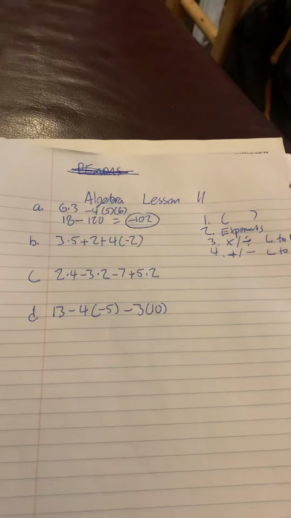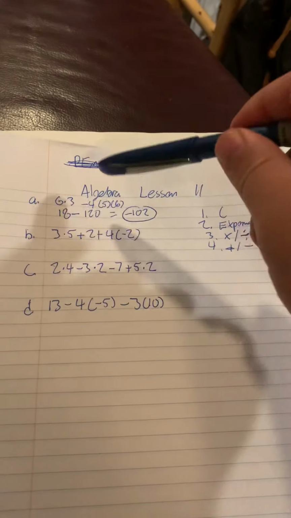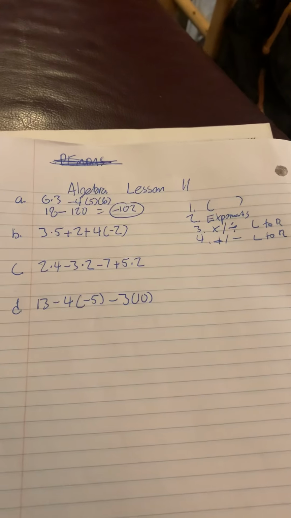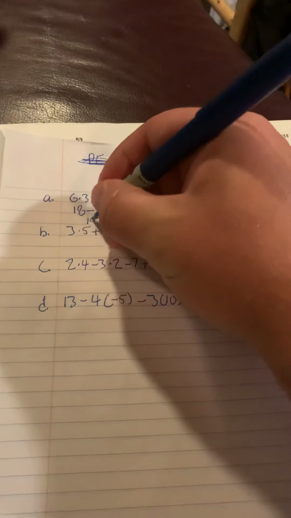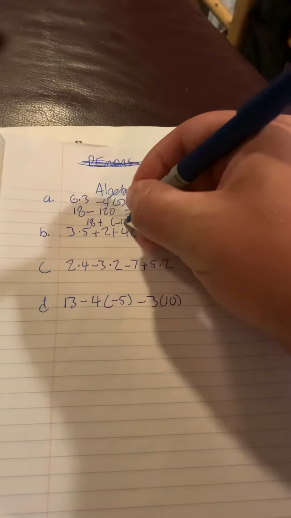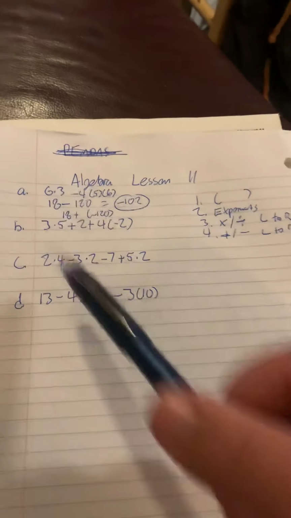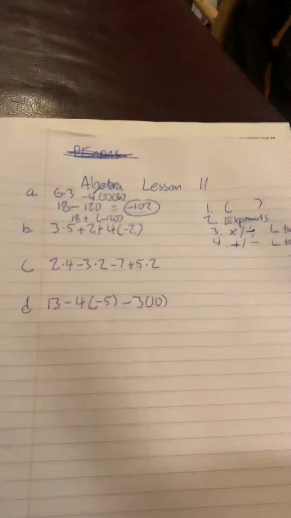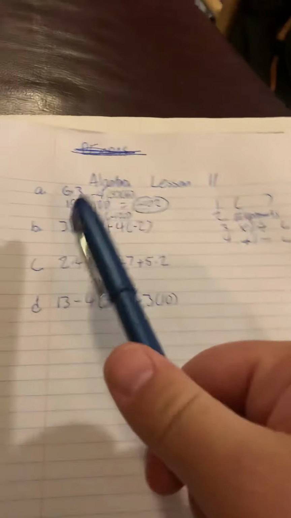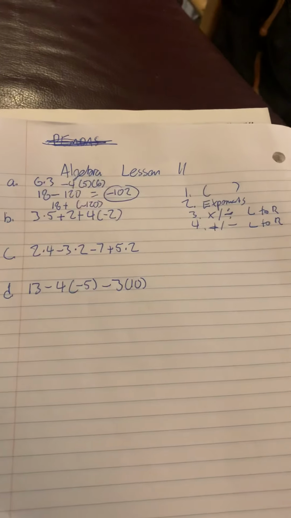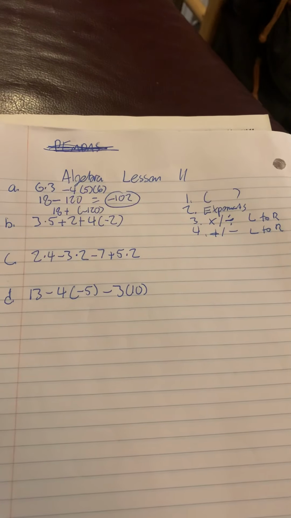Now, some of you are going to be saying, wait, isn't that negative 4 times 5 times 6? You could treat it that way, and you would get negative 120, and then it would just be 18 plus negative 120. Okay, it'd be the same thing. 18 plus negative 120 is the same as 18 minus 120. And in fact, as I mentioned before, there's no reason not to change this to 18 plus negative 120 anyways. All right, so it should be negative 102 there.